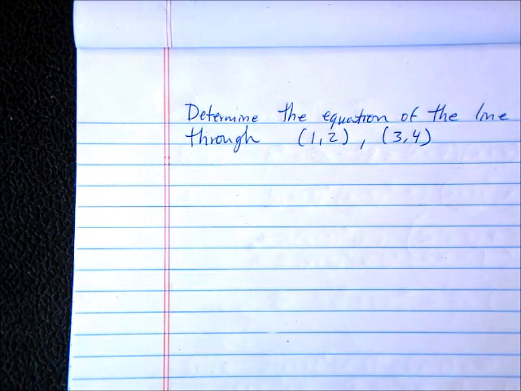If I give you 2 points, how do you find the equation of the line? What do you need to know? You need to know the slope. Anytime I mention a line, you better know the slope. How do you find the slope of a line? Rise over run. That's correct. Anybody got a little formula for slope? Change in y's over change in x.